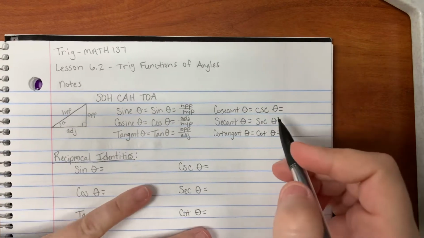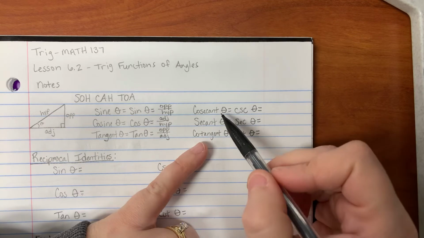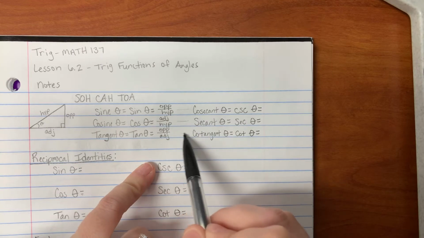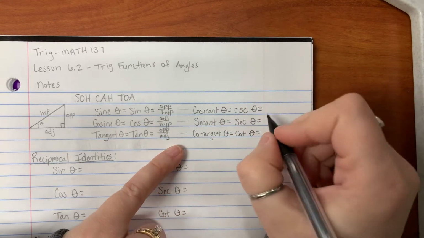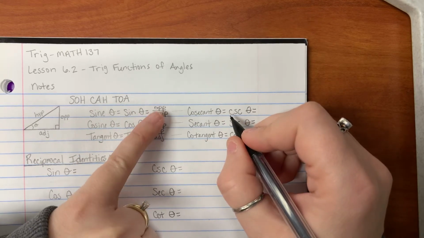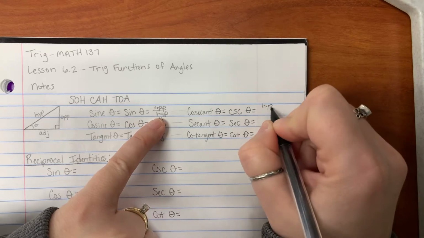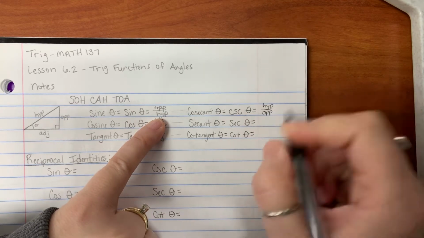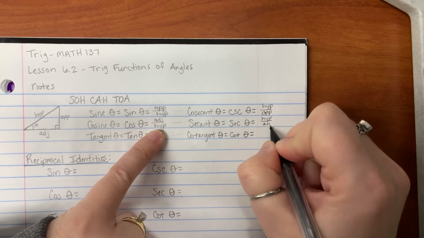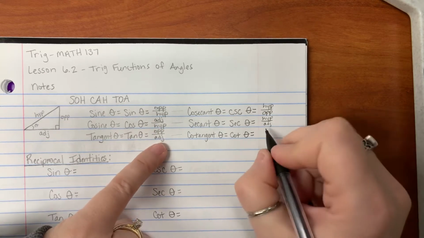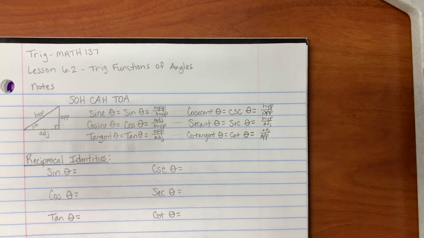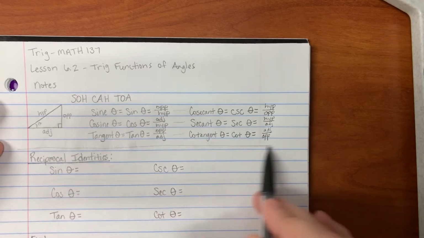Okay, so the three that you probably don't know as much about are cosecant, secant, and cotangent. The good thing is they match up with these three because they are reciprocals. Cosecant is the reciprocal of sine, so instead of opposite over hypotenuse, it is hypotenuse over opposite. Secant is hypotenuse over adjacent. And cotangent is adjacent over opposite, sorry. Okay, so there are those basic ones.